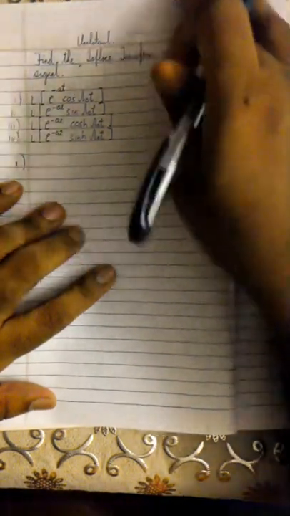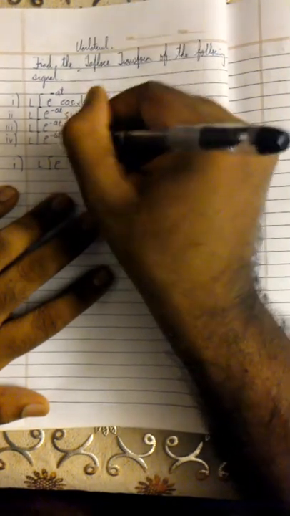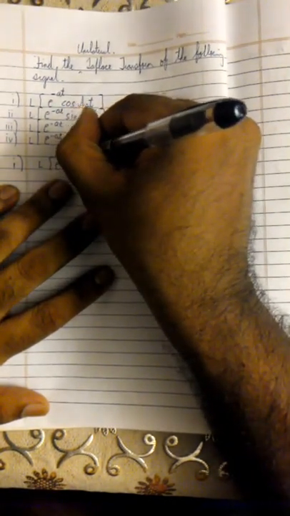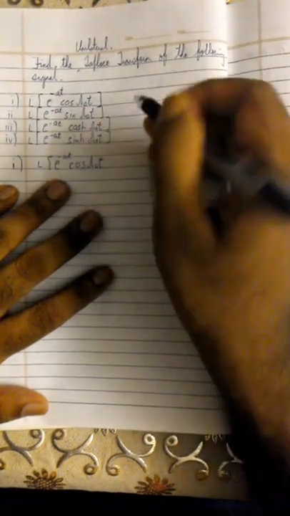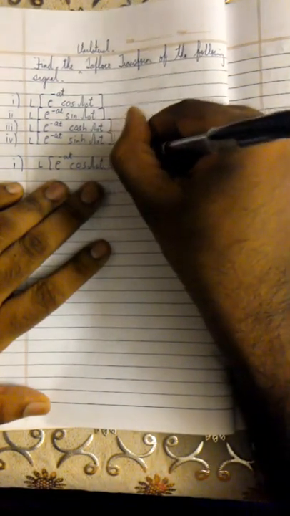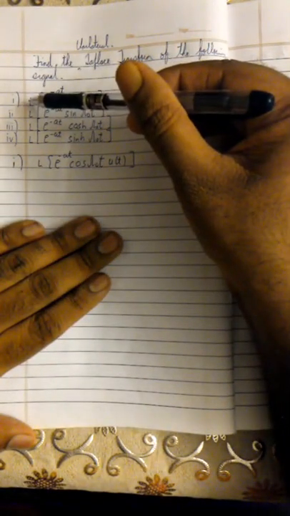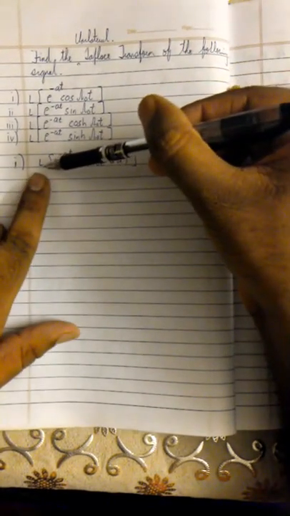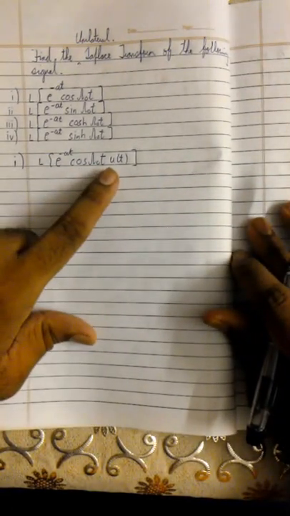the Laplace transform of e raised to minus at cos ohm 0 t. This is a unilateral Laplace transform, so I can write it with u of t. I have to mention that it's a unilateral Laplace transform, or if I'm using it as a normal Laplace transform, then I have to multiply the signal with u of t. So this is my Laplace transform of e raised to minus at cos ohm 0 t u of t.